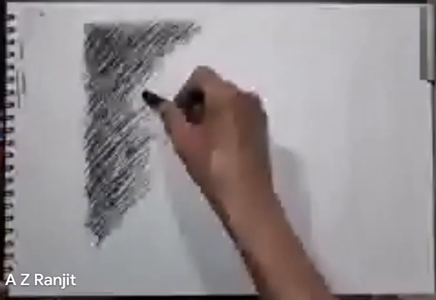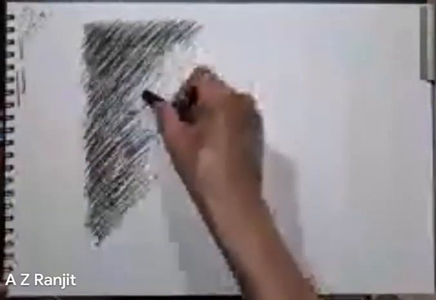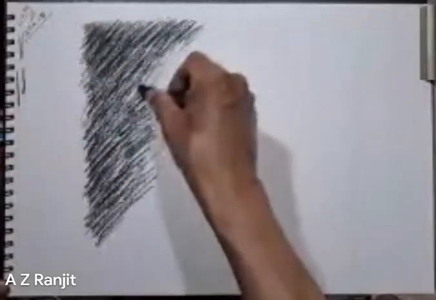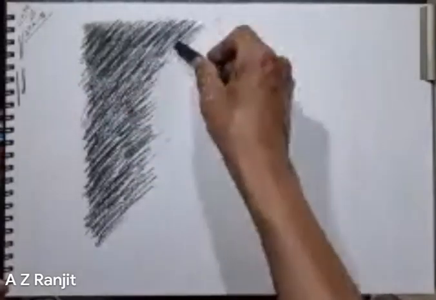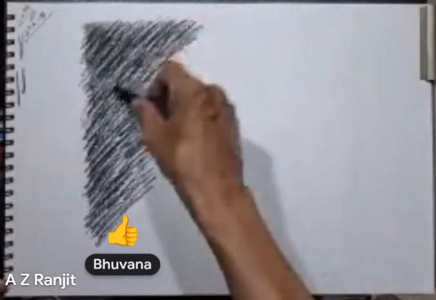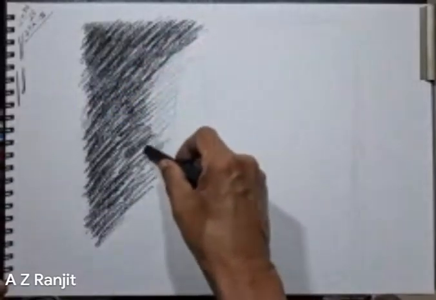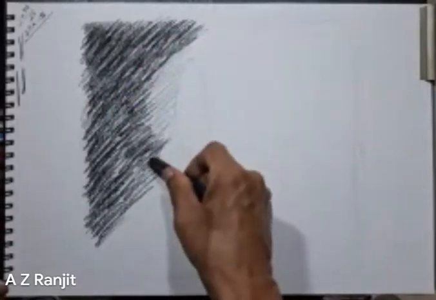Do you remember how we did the circle when we were doing light and shade exercise? Do you remember how we did the circle? We gave it light, medium, and dark strokes, right?